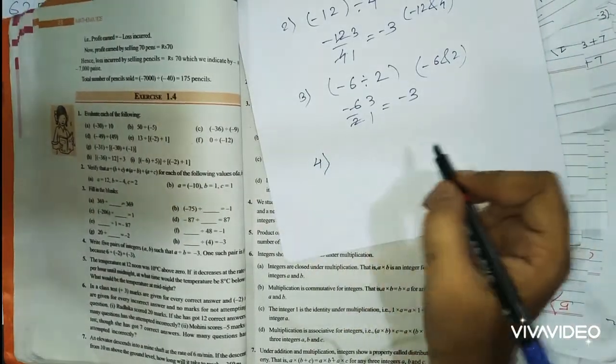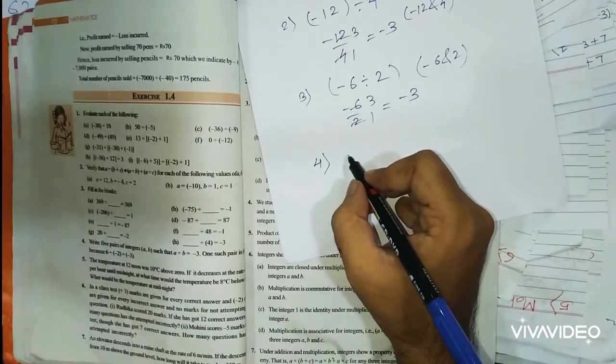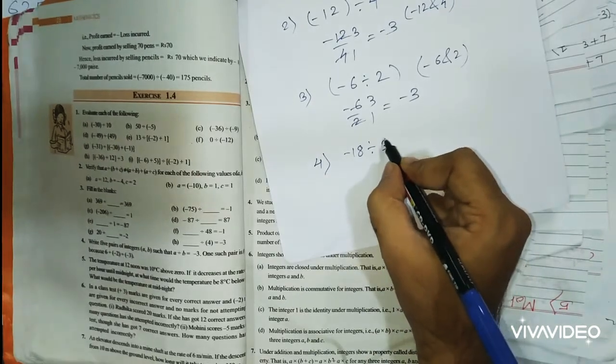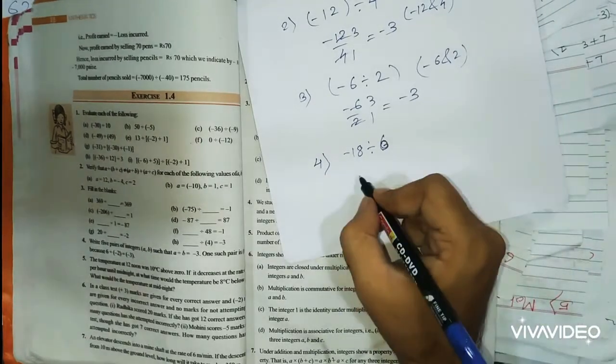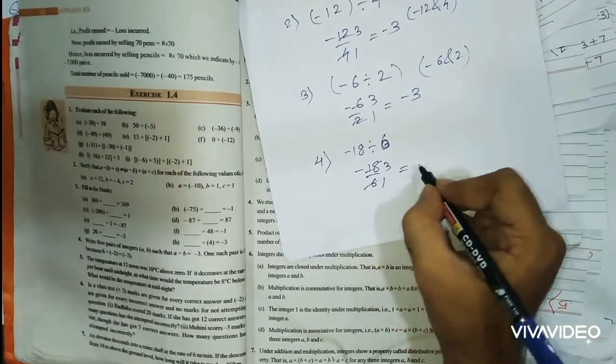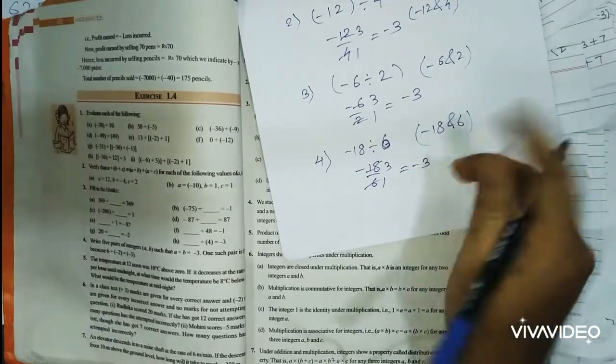Fourth one, minus 18 divided by 6. So minus 18 upon 6, 6 ones are 6, 6 threes are 18. So this will be minus 3. So minus 18 and 6.